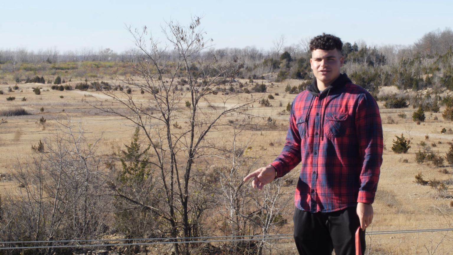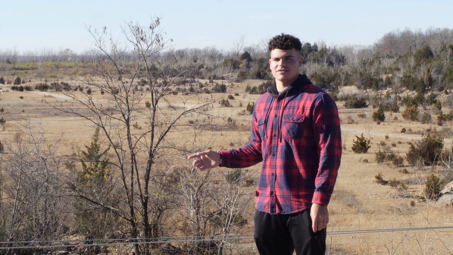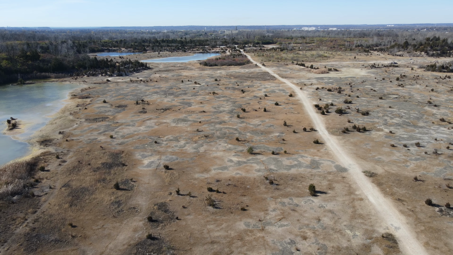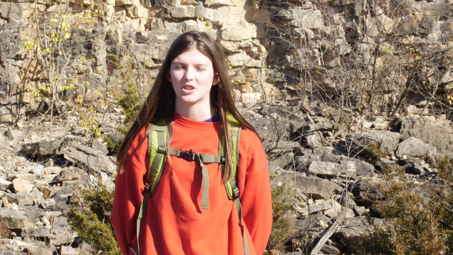As hard as it may be to believe, the core you see behind me was once a shallow marine environment, home to many different organisms. The Brassfield is the oldest section of the Silurian.